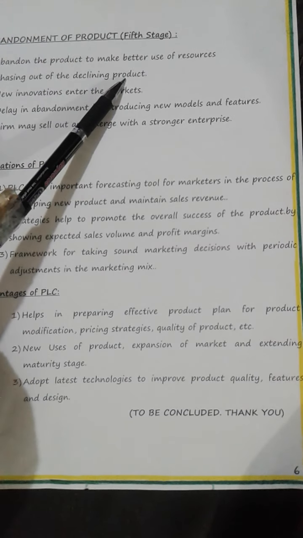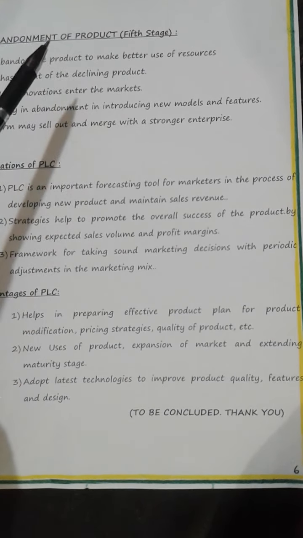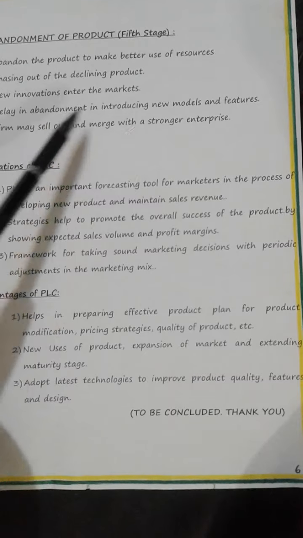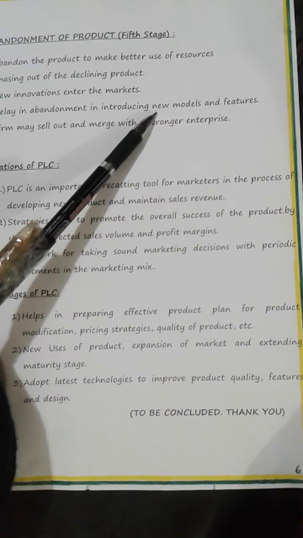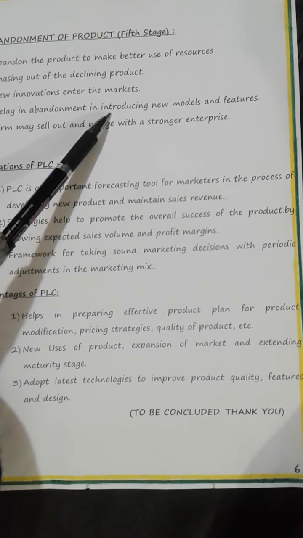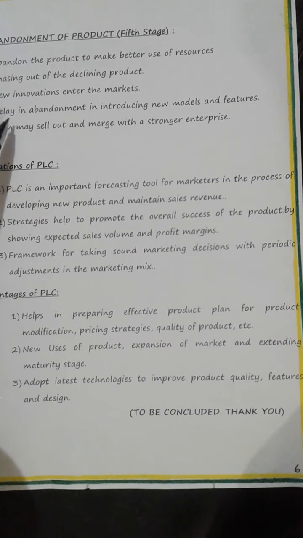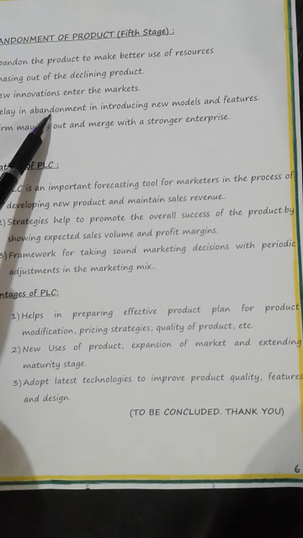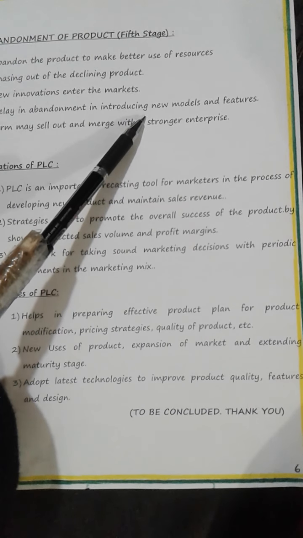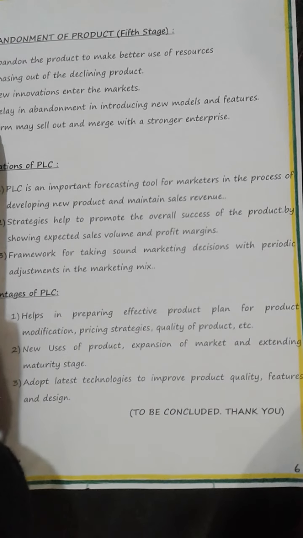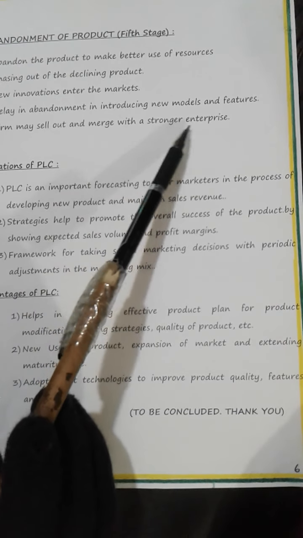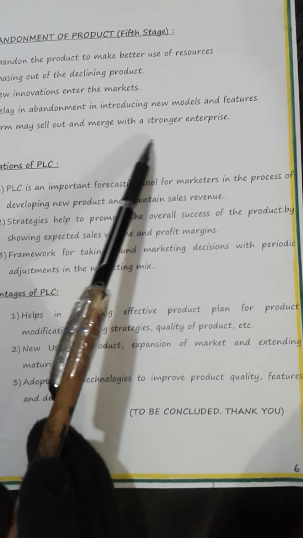Phasing out of the declining product. Slowly it gets phased out. Discontinue, gives up. New innovations enter the market slowly. Then delay in abandonment in introducing new models and features also take place because they have to introduce various strategies. It takes time and energy for the marketing department. So you must understand this delay in abandonment, introducing new models and features. They have to extend the abandonment slowly so that they start moving on to launching the new product once again. Firm may sell out. It can happen and merge with a stronger enterprise. Either they can sell or they can merge with a stronger enterprise.